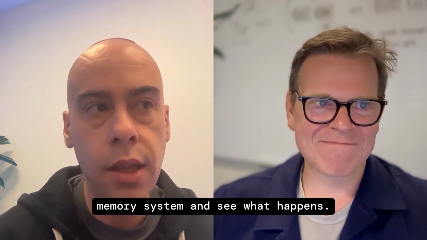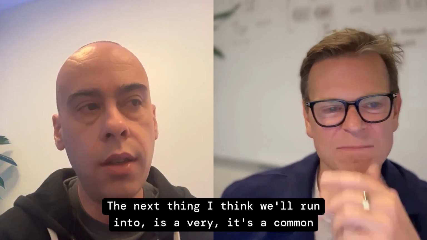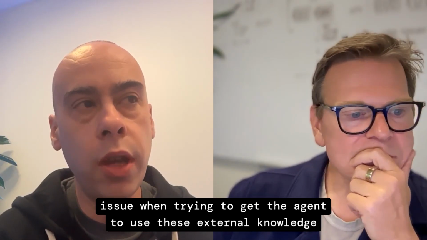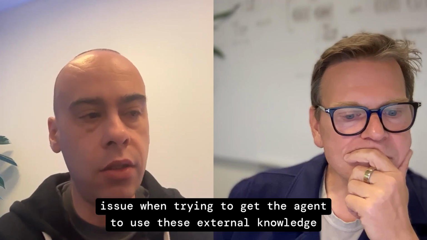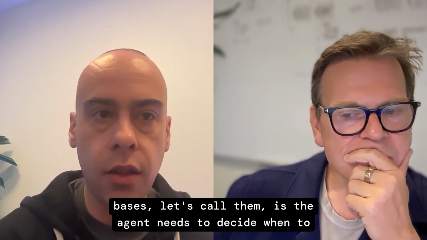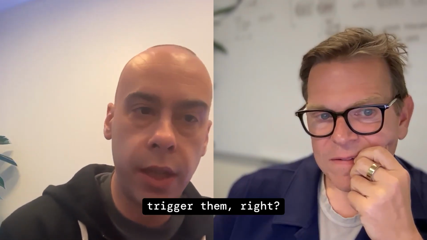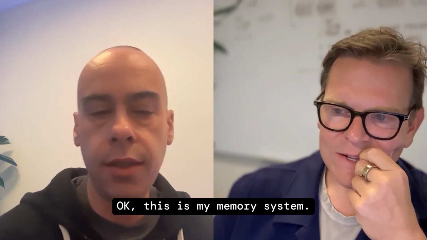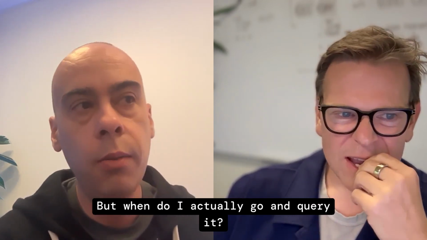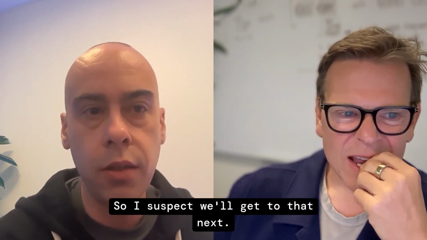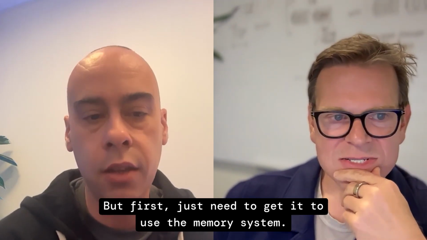The next thing I think we'll run into, which is a common issue when trying to get the agent to use these external knowledge bases, is that the agent needs to decide when to trigger them. It needs to decide, okay, this is my memory system. I'm not using Augment's one anymore. I'm using the Redis one, but when do I actually go and query it? I suspect we'll get to that next. But first we just need to get it to use the memory system.